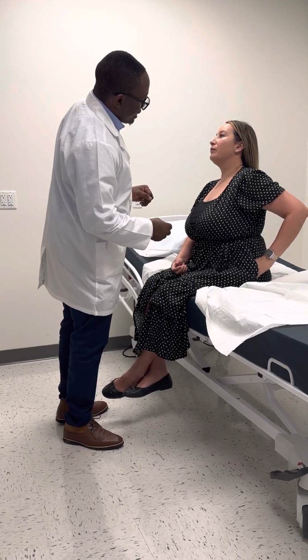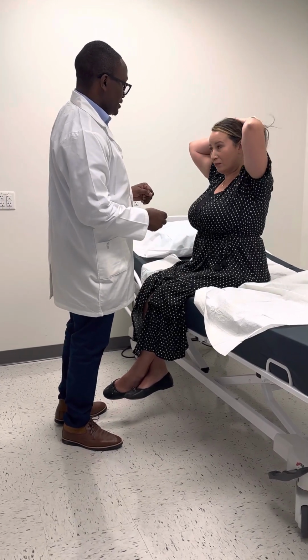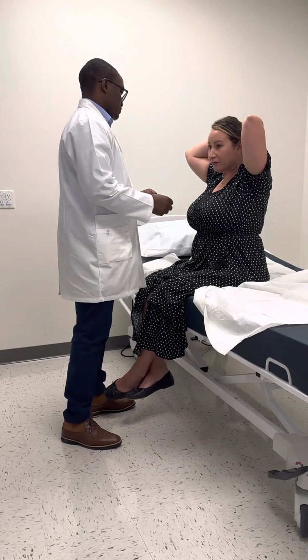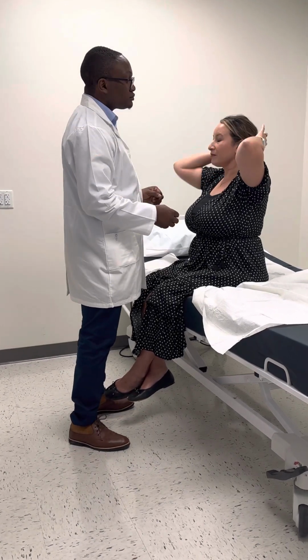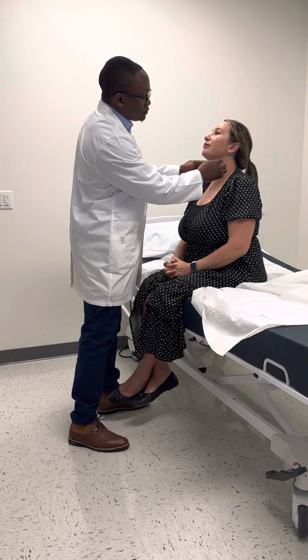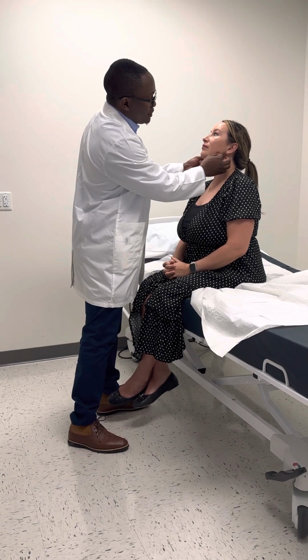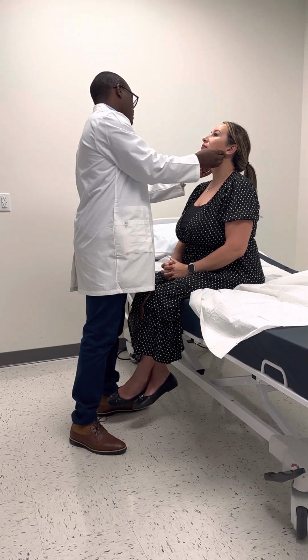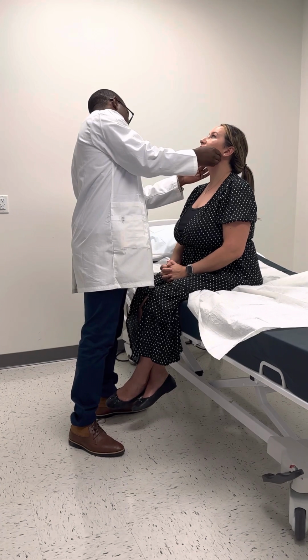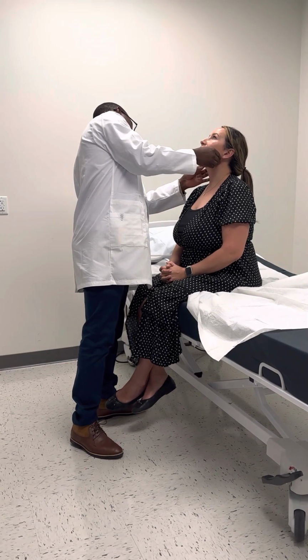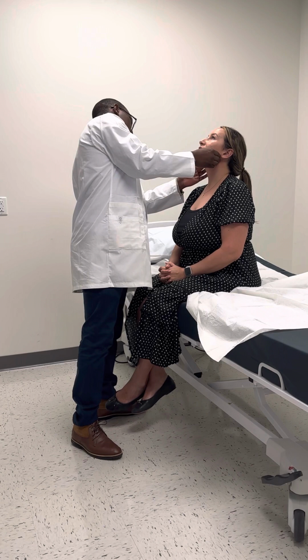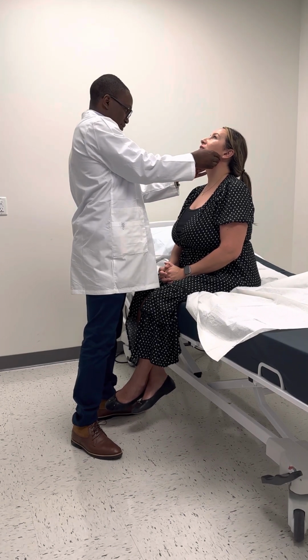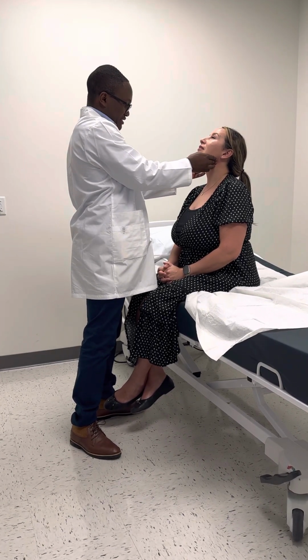And right now we're going to check for the glands. Here, I'm checking for enlargement of the tonsillar lymph nodes. There's no enlargement.